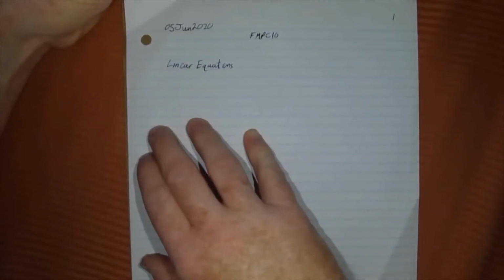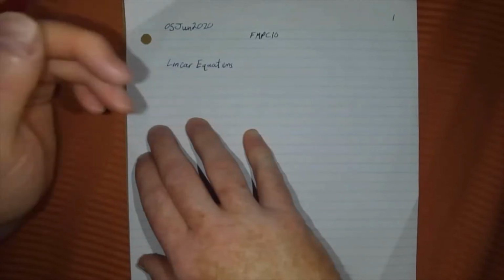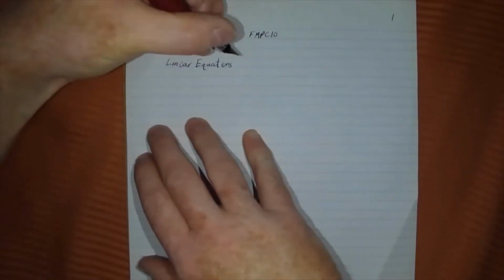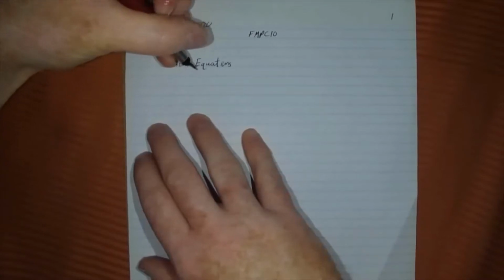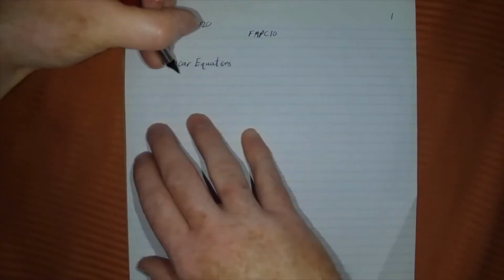All right, let's talk about linear equations. We have been talking about functions, and you can have a function that's a linear equation. So let's do 3 quick definitions. So first, let's define what a line is.